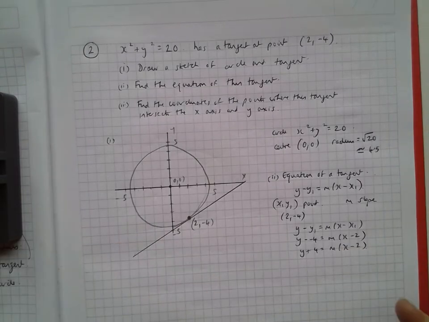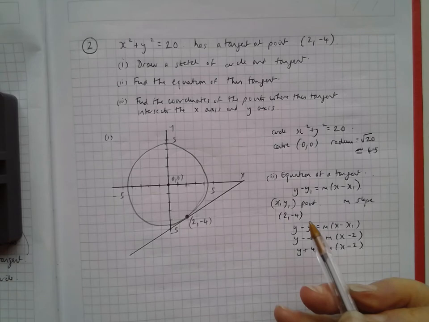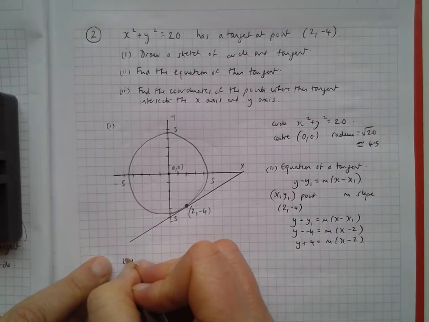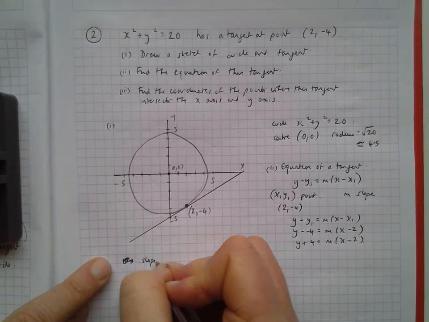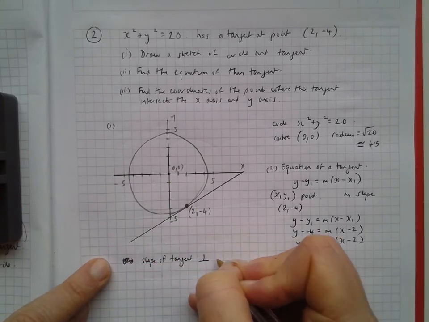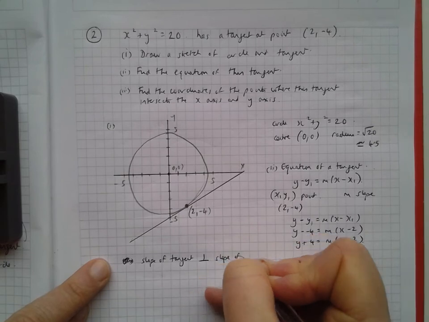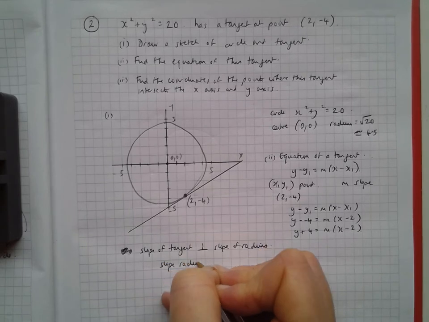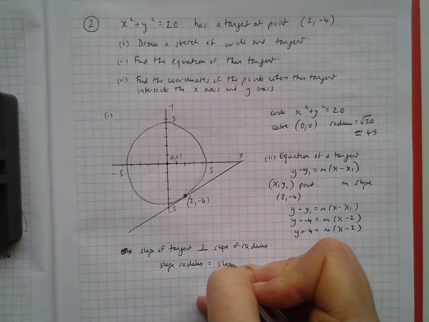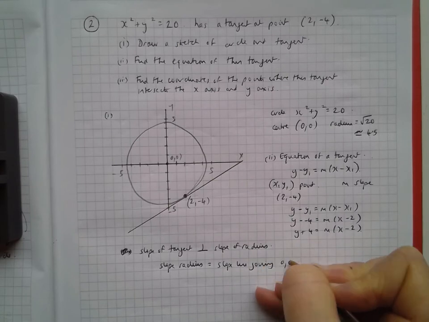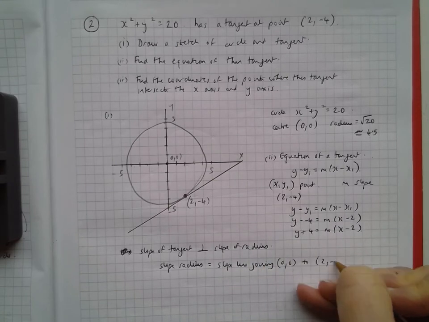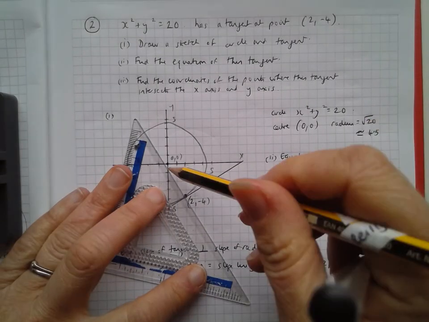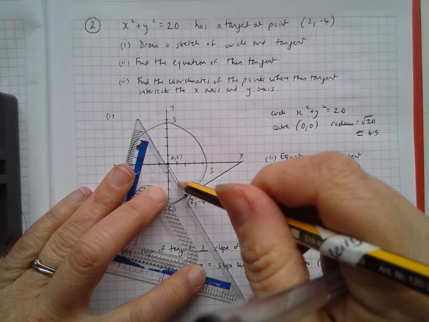Now, the next thing is I need the slope. So I need the slope of the tangent, but if you remember, it's perpendicular to the slope of the radius. So I have to find the slope of the radius. Now that's the slope of the line joining 0, 0 to 2, minus 4. Okay, it's this line here. Okay, that's at right angles there. Now, what's the slope of that?